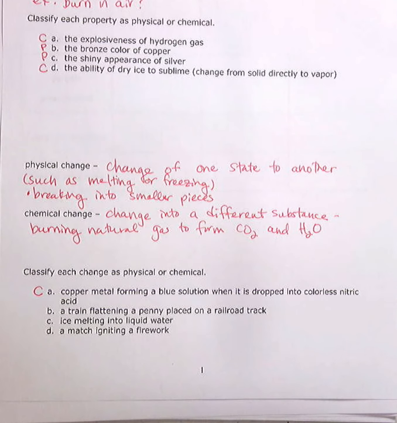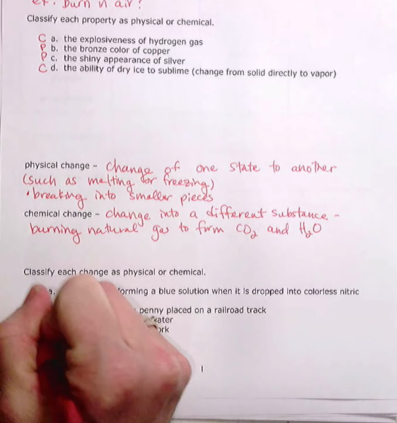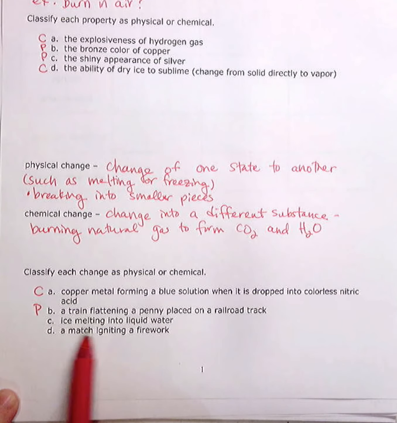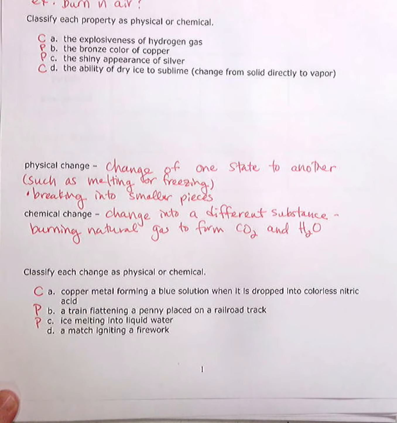No, you are taking this solid and transforming it into a different type of solid. It's just a different shape. So this would be a physical change. Ice melting into liquid water. Again, water as ice is the same as water as liquid. So this is a physical change. A match igniting a firework. That is actually a chemical change.